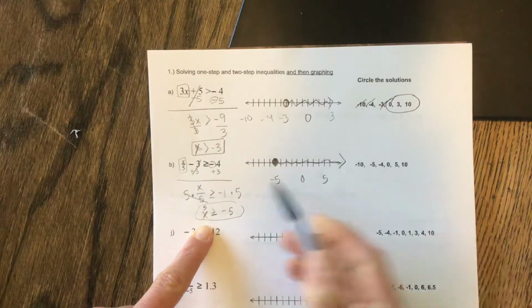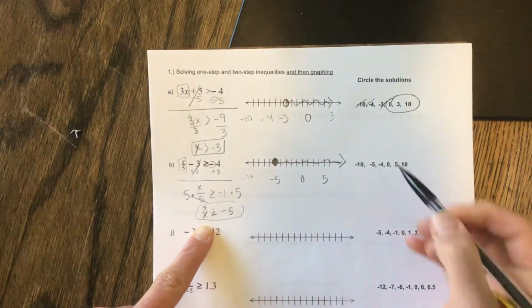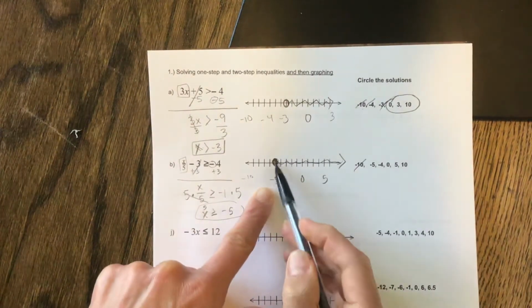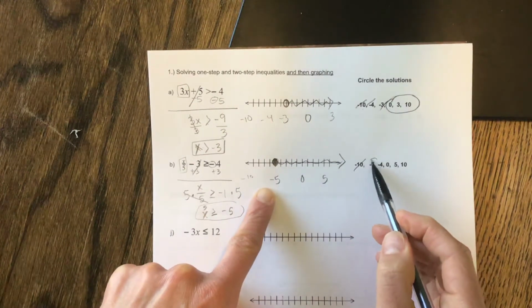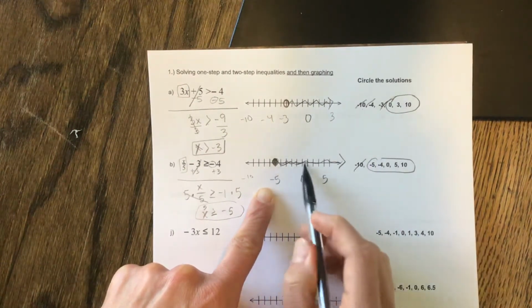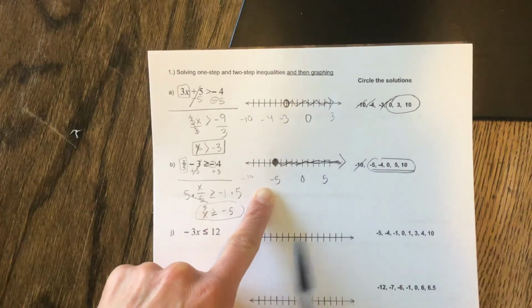Okay, negative 10 is over here. It is not a solution. It is not shaded. Yes, negative 5 is a solution, and these are all numbers in this direction. So all of these numbers are solutions.